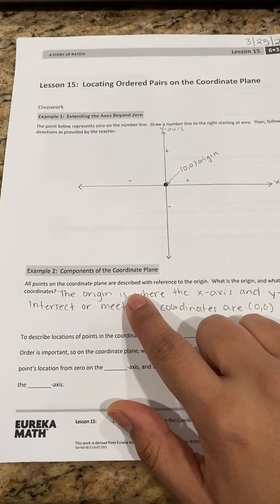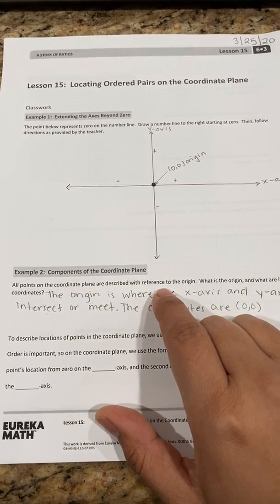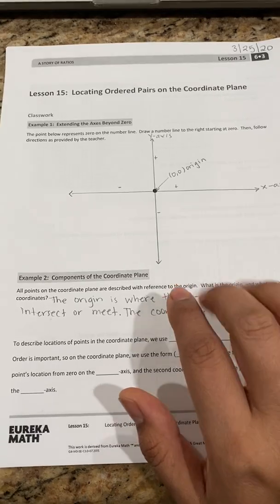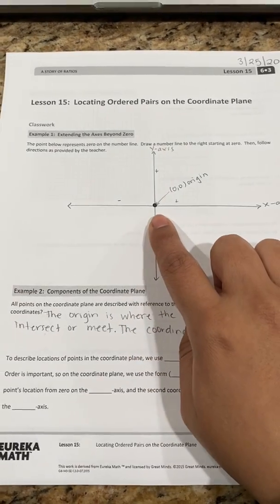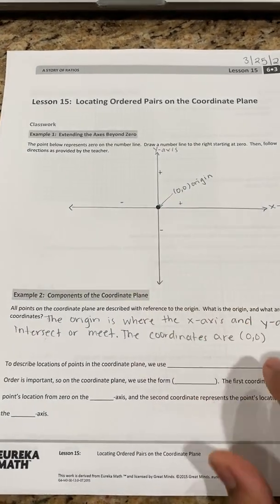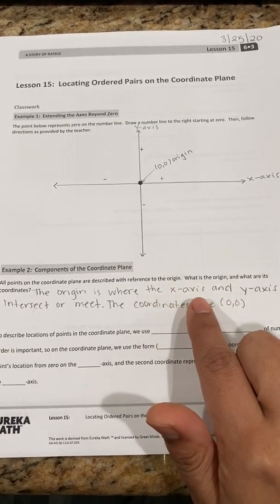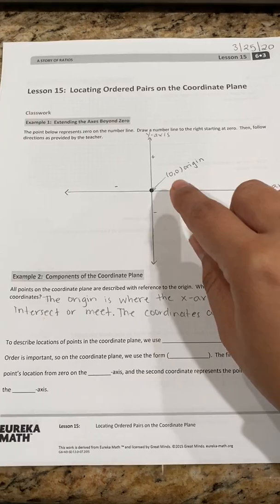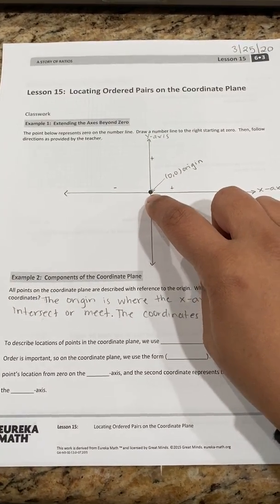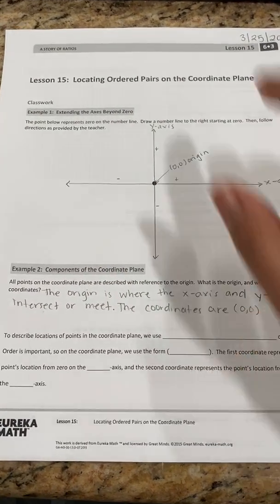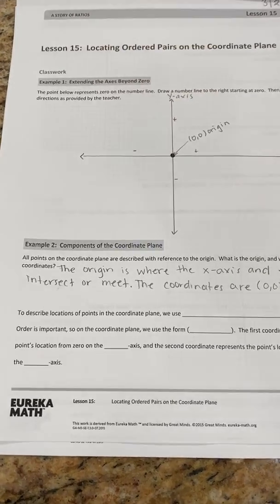Example 2 asks, all points on the coordinate plane are described with reference to the origin, okay? Basically, they're giving you points away from this point here, okay? So what is the origin and what are its coordinates? The origin is where the x-axis and the y-axis intersect or meet, and they meet right here. The coordinates are 0, 0, okay?